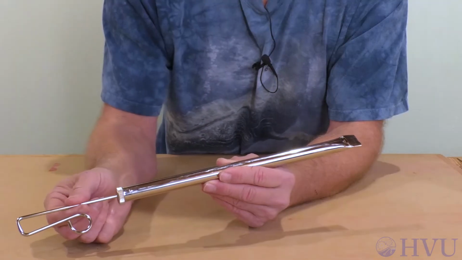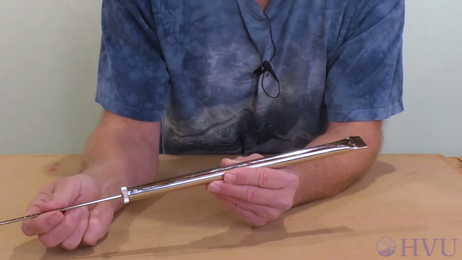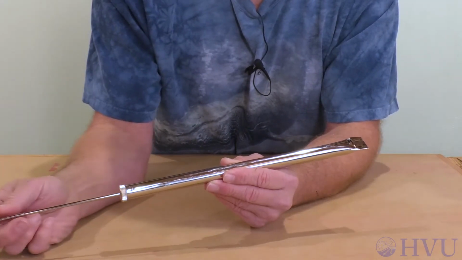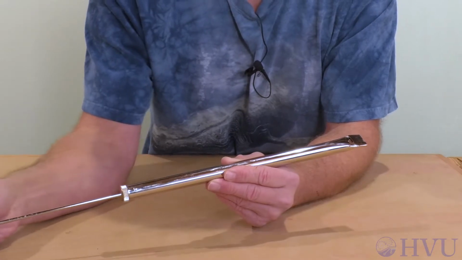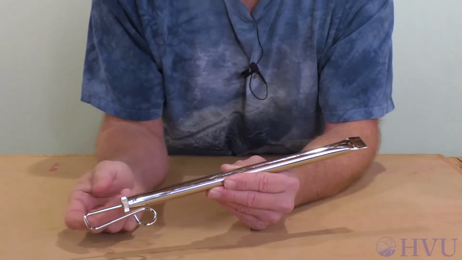musical note. When the slide is out, the tube is long, the wavelength of the mode is relatively long, and the whistle produces a low frequency tone. When you move the slide in, the wavelength gets shorter and the tone becomes higher.